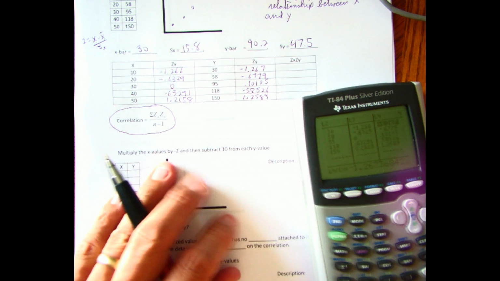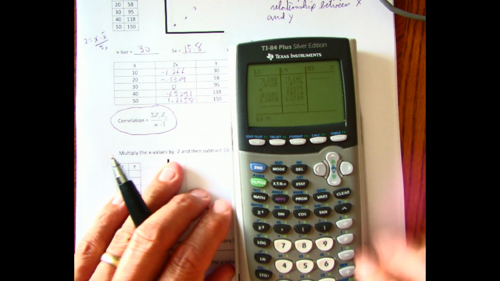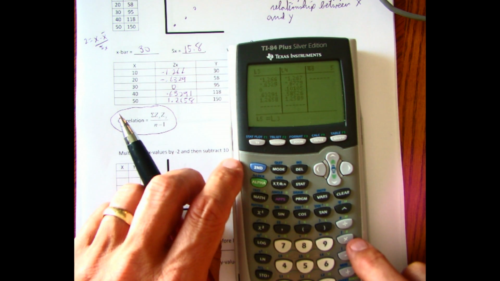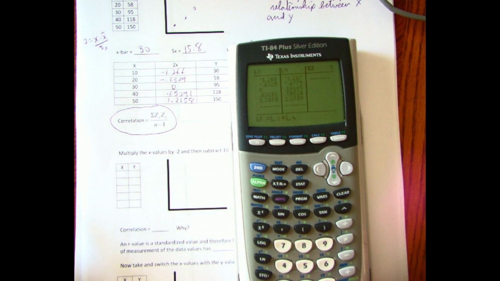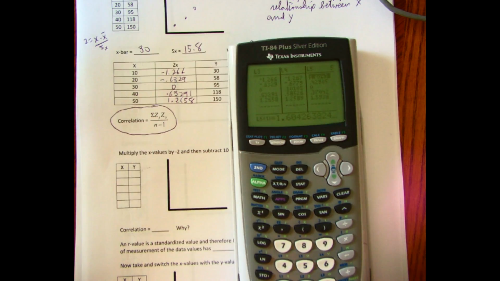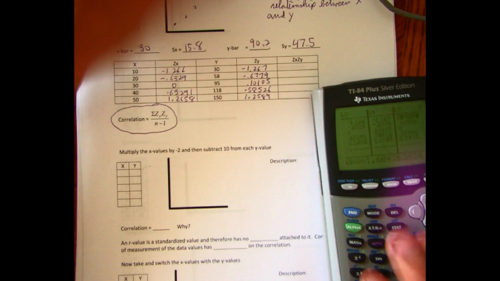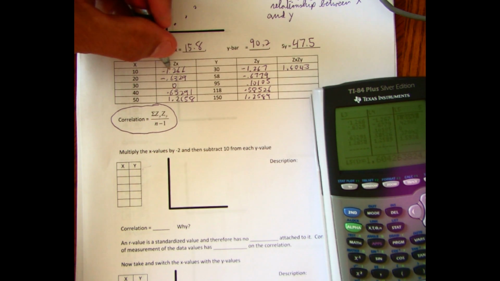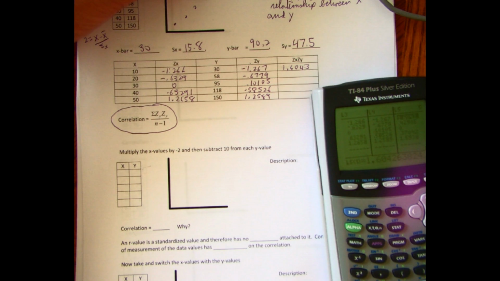Now I got to multiply them. So I'm going to go over to list 5 and say, okay, take list 3 times list 4. Those are my z-scores, and I get 1.6043, which is simply this times this. Negative times negative is positive.